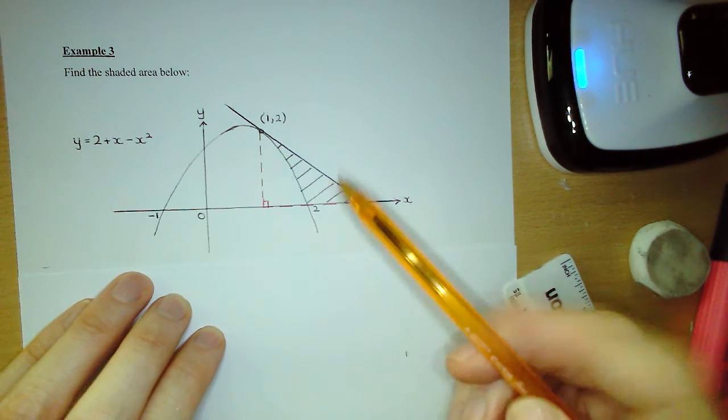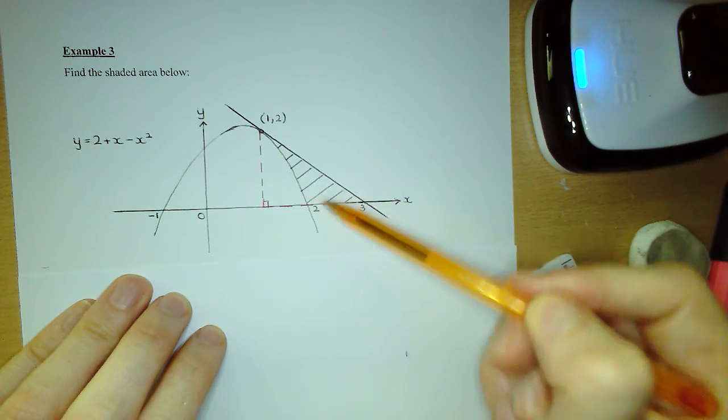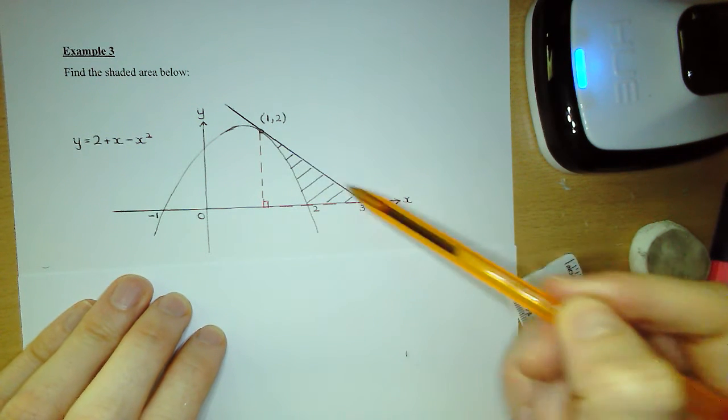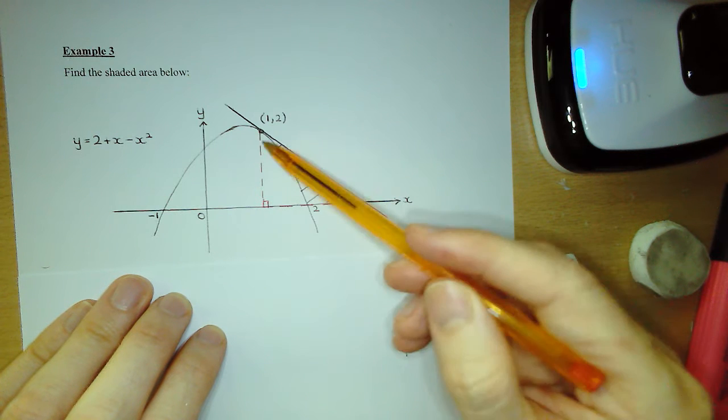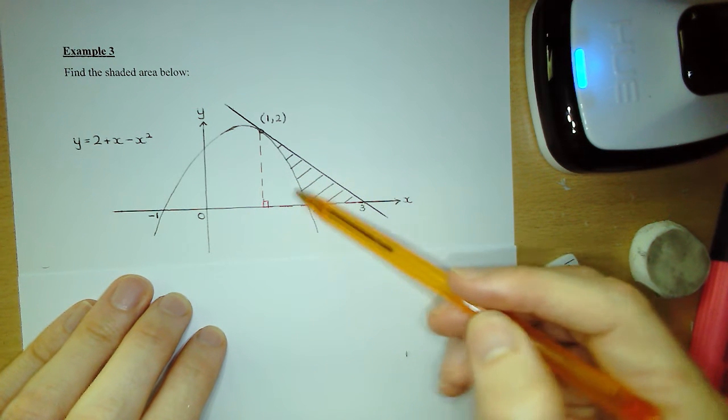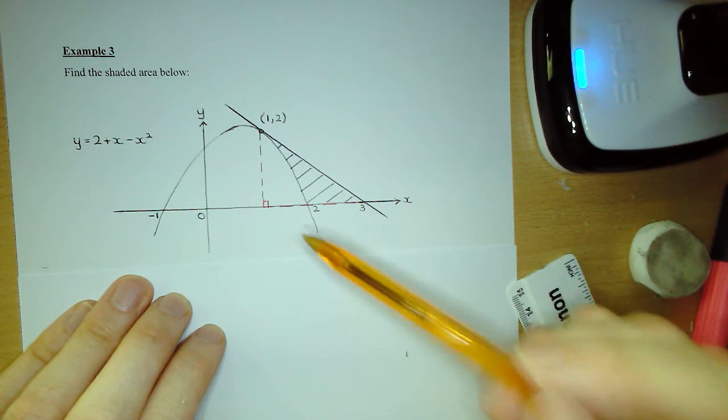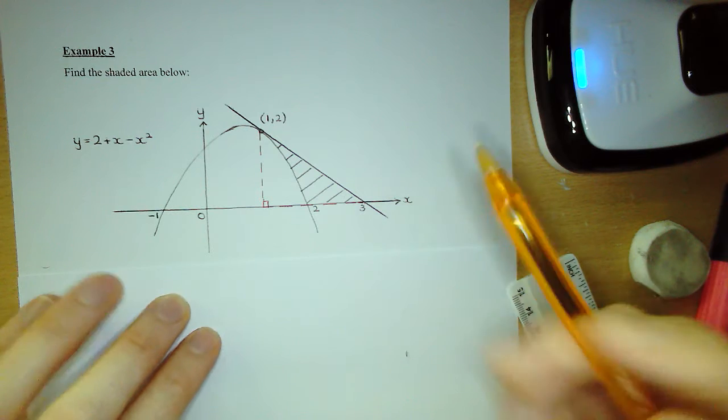Now, the plan would be we could get the shaded area by getting the area of the right angled triangle, getting this little area in here, and then doing a subtraction. So is it possible to do that?